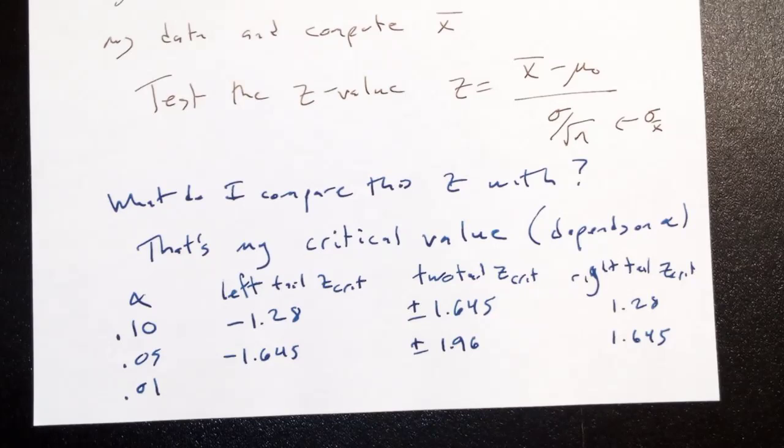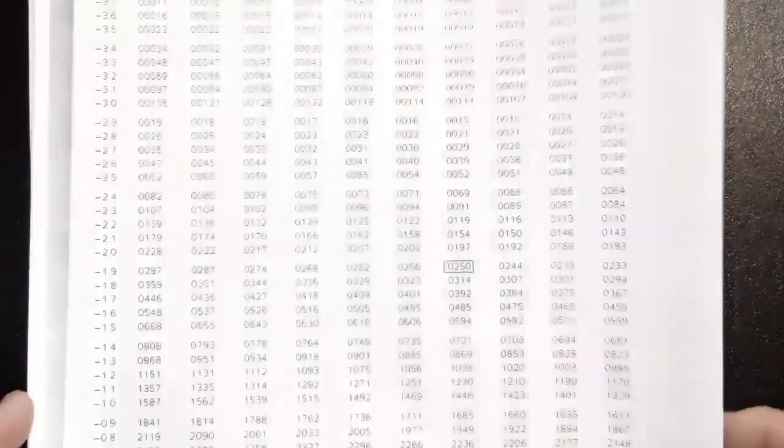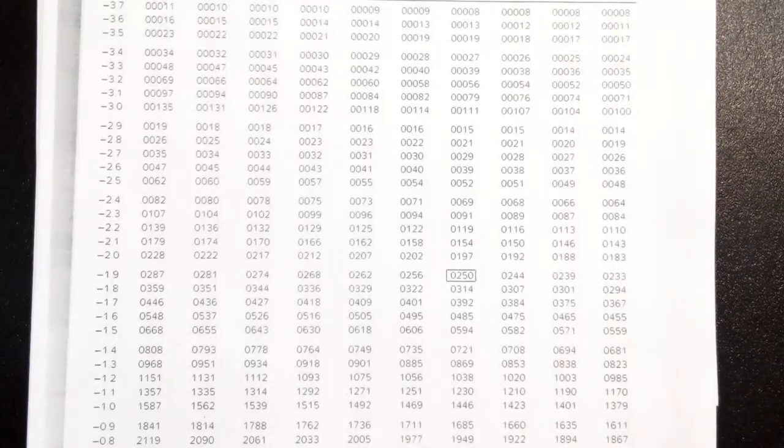Half of 5 is 2.5. Here's my table. See the box around 0.025? 1.96. That's the one we use the most often. That's why it gets circled.